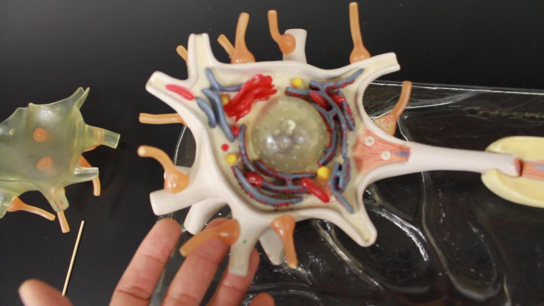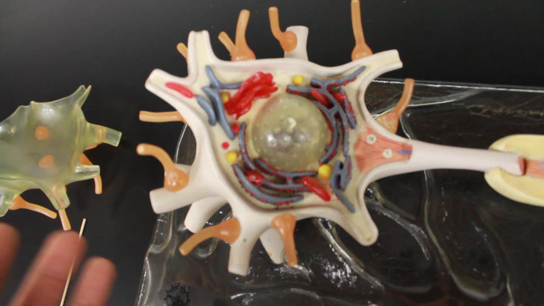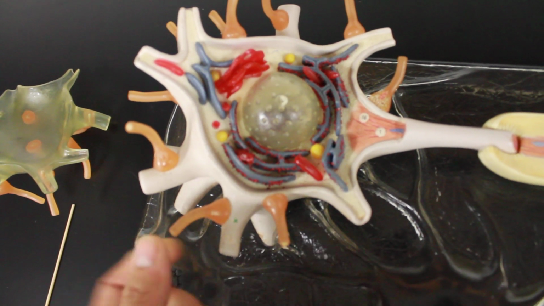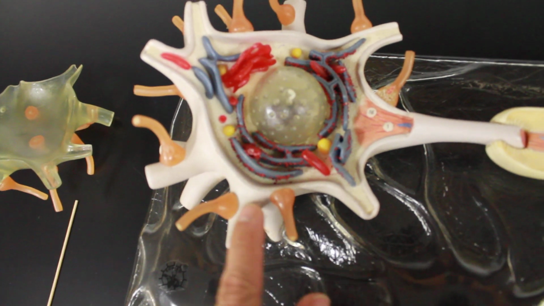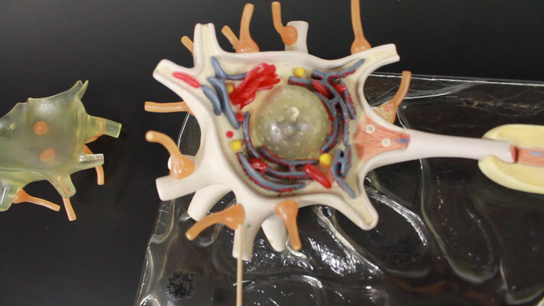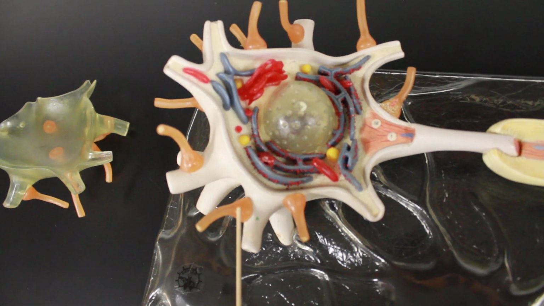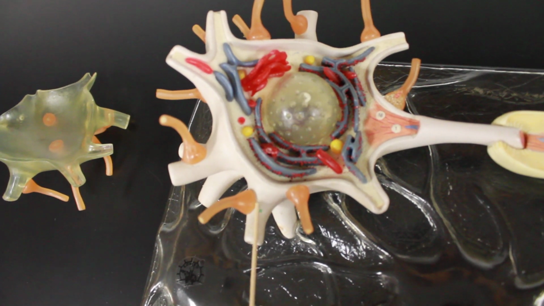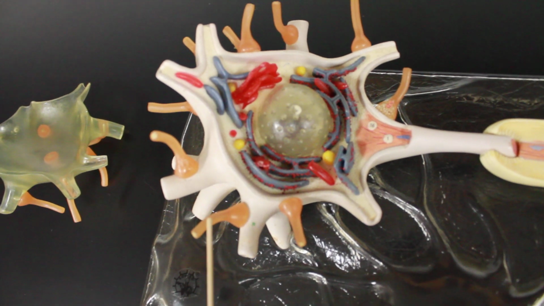And here is demonstrated with plenty of other connections. So you can see these other little things that hang off, and touching these dendrites are from other neurons, making connections, passing information. So these are our axonal terminals or synaptic terminals, and then in between would be our synapse. Synapse is just the space between the cells.